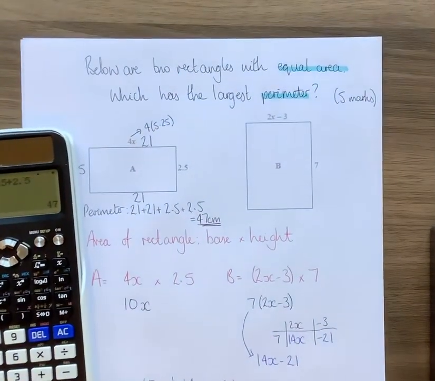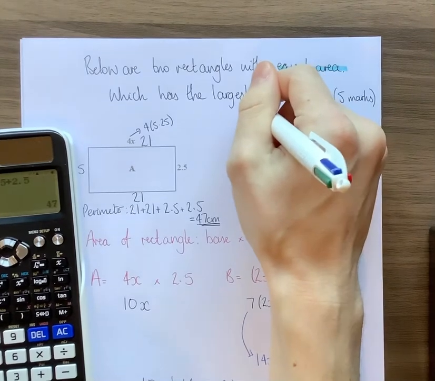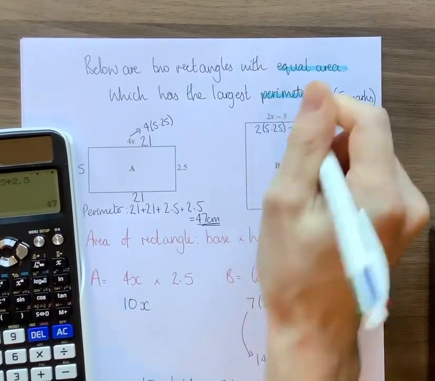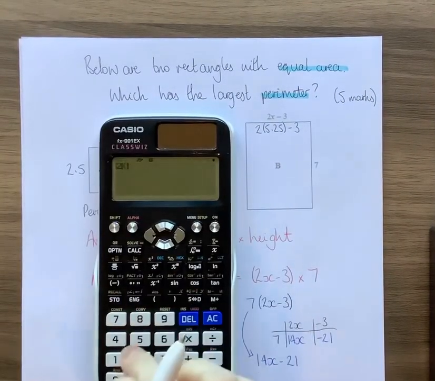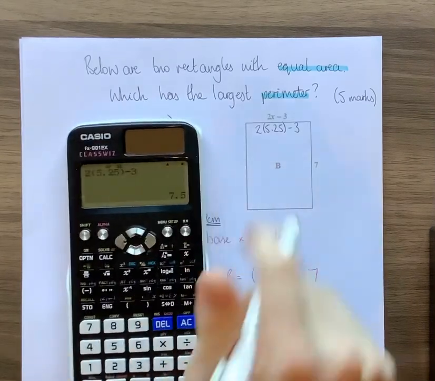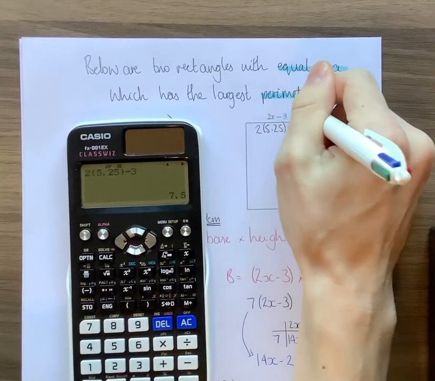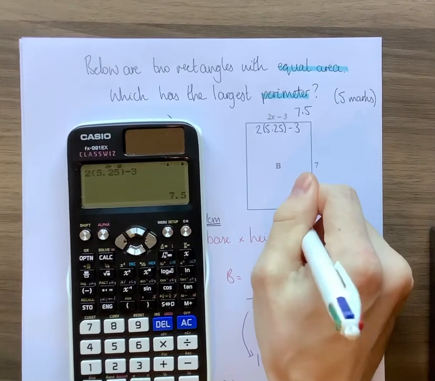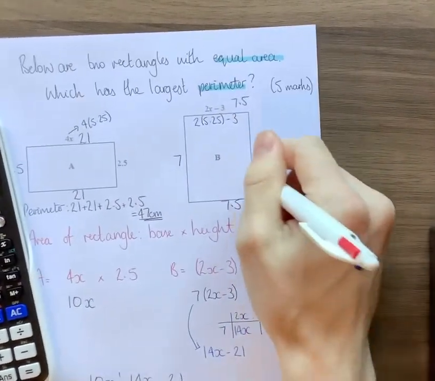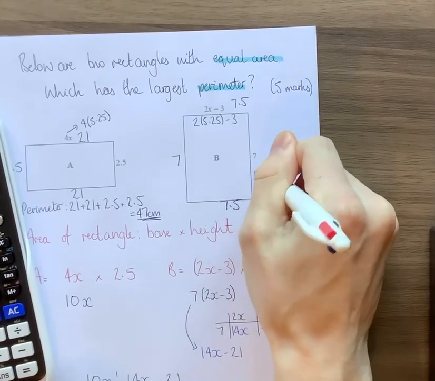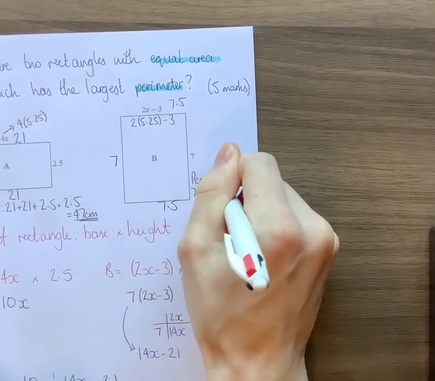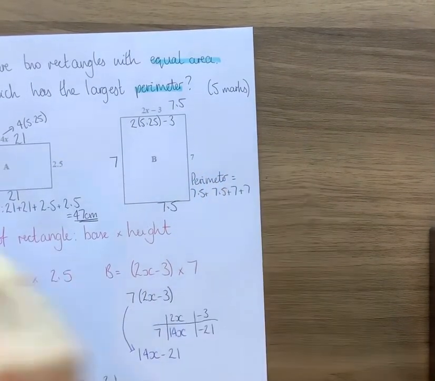Perimeter of B, I'm going to substitute 5.25 back into this as well. So I've got 2 times 5.25 minus 3 there. So 2 times 5.25 minus the 3 gets me 7.5. So that length is 7.5. That length is 7.5, with these two both being 7. So the perimeter here is 7.5 plus 7.5 plus 7 plus 7.